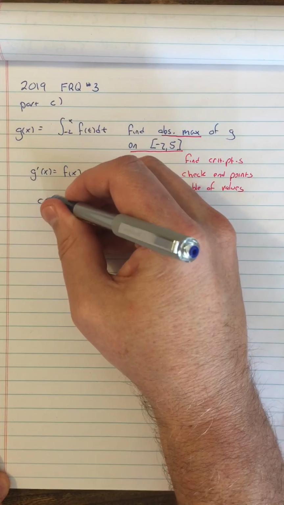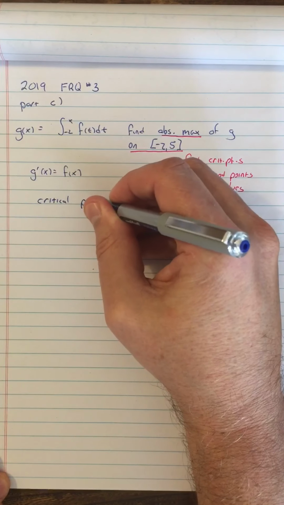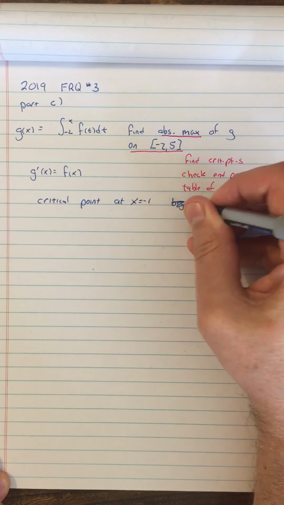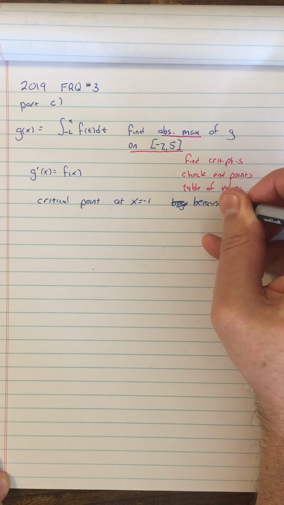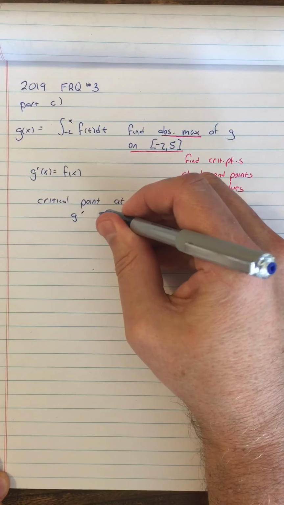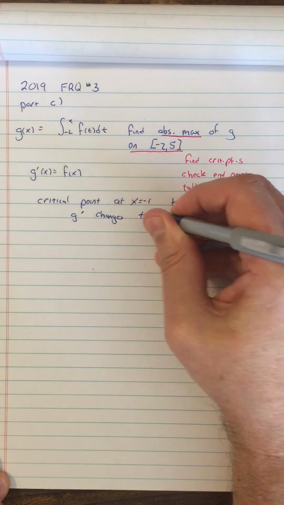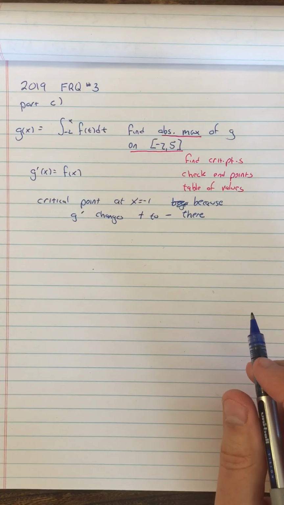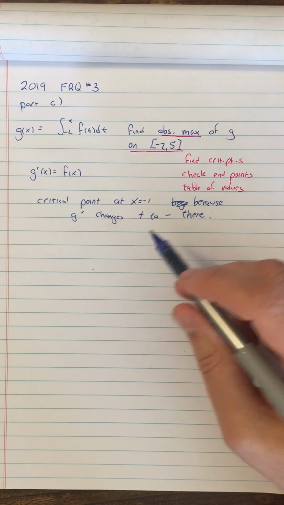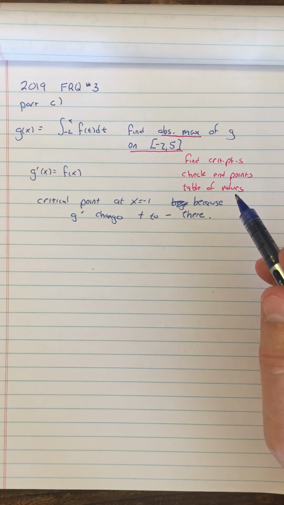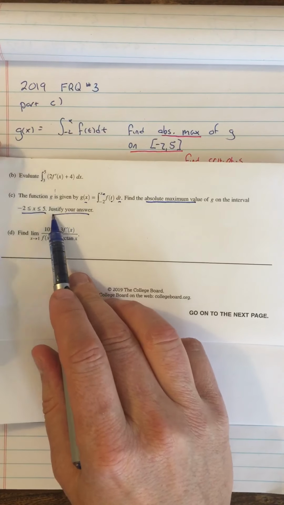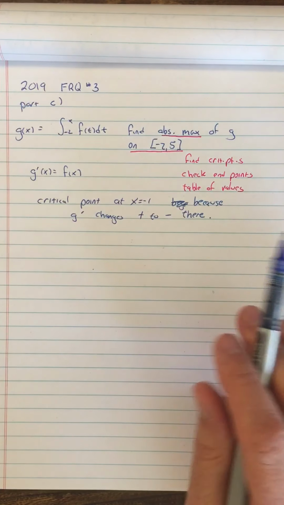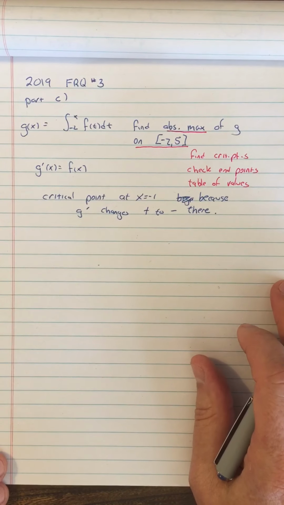So we're going to say that there's a critical point at x equals -1 because g prime changes from positive to negative there. I want to make sure that I say why x equals -1 is the critical point that I'm looking for, because this question asked me to justify my answer. So if I say something is a critical point, I say why it's a critical point. And that's why I want to include that little sentence there.